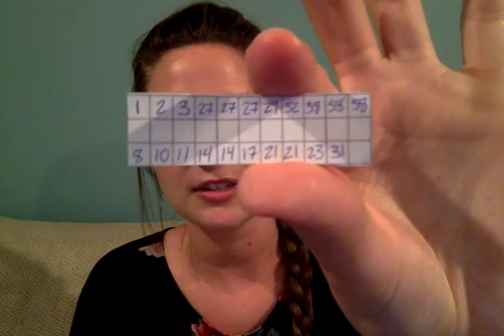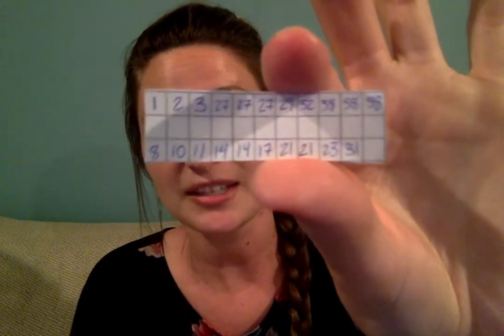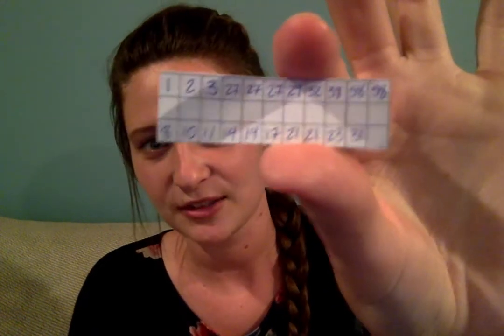The reason we're writing this on graph paper is so that our numbers are evenly spaced. So make sure that you're writing one number in each little box. As you can see, my first set is 1, 2, 3, 27, 27, 27, 29, 32, 38, 58, and 58.